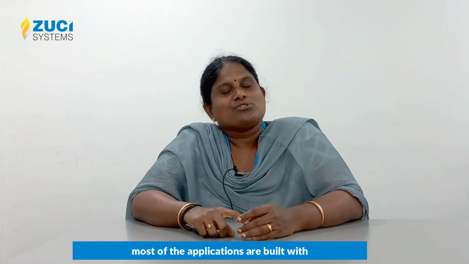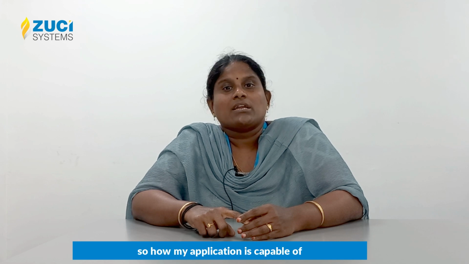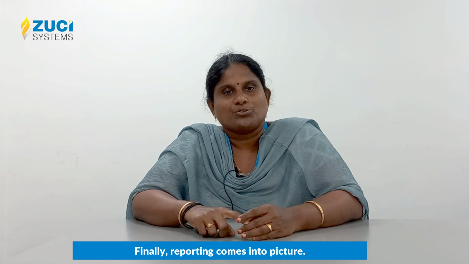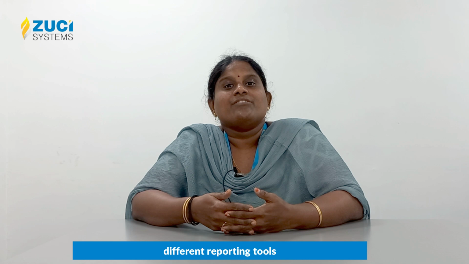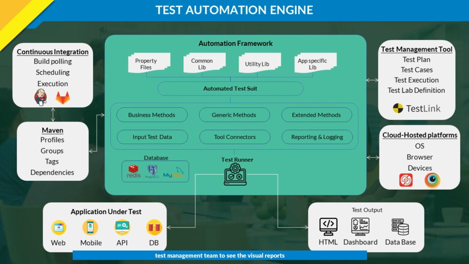Most of the applications are built with localization to support users across different countries. So in the same line, we need to think from the automation aspect: how is my application capable of handling different languages? Finally, reporting comes into the picture. How is my automation framework capable of giving different sorts of reports and how can it be integrated with different reporting tools so that it will be helpful for my test management team to see the visual report?